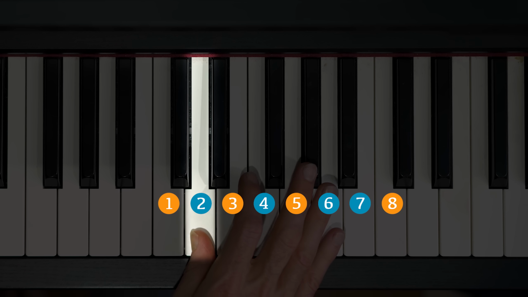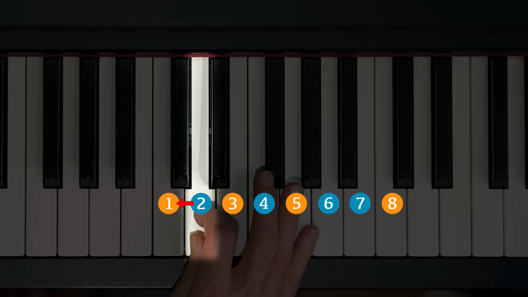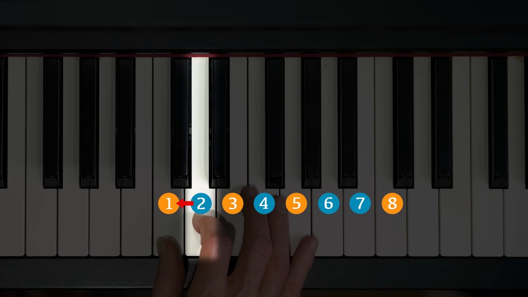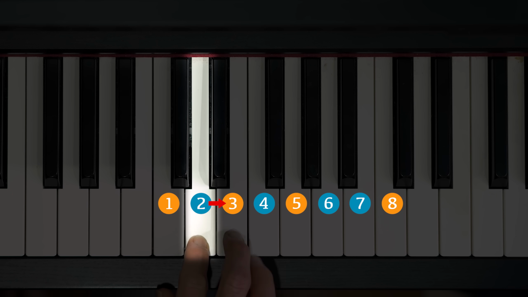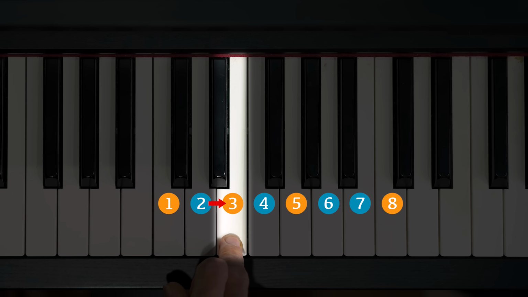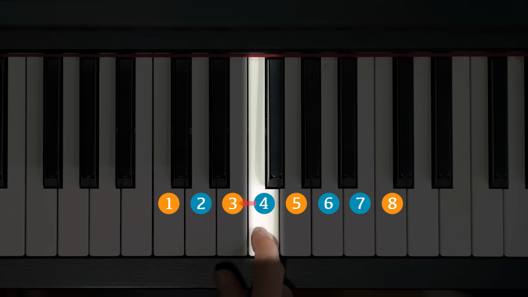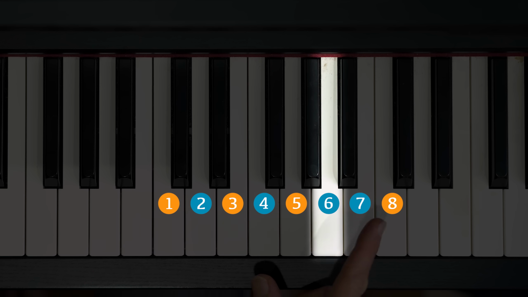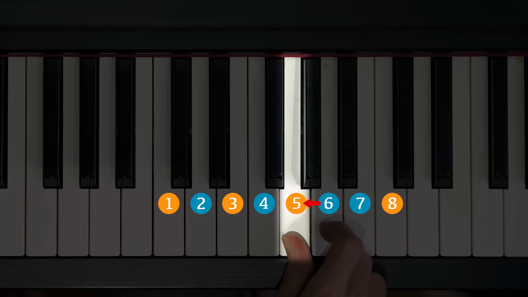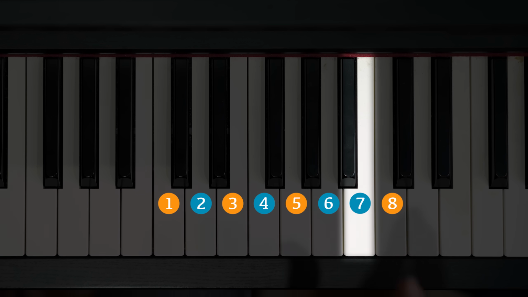So that 2 note really wants to fall either to the 1 or it wants to rise up to the 3. The 4th really wants to fall a semitone to the 3rd. The 6 wants to fall to the 5. And the 7 wants to rise up to the octave.